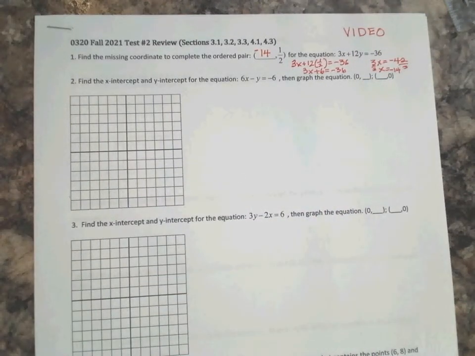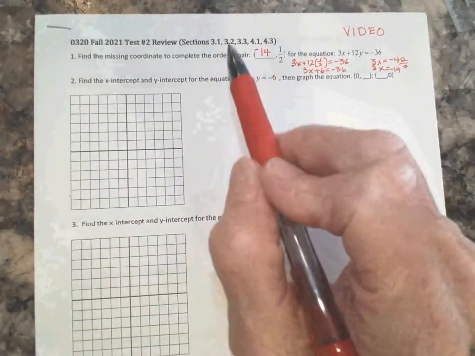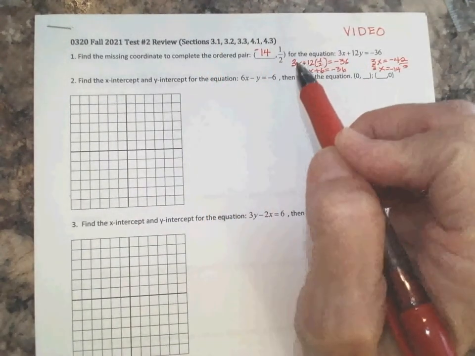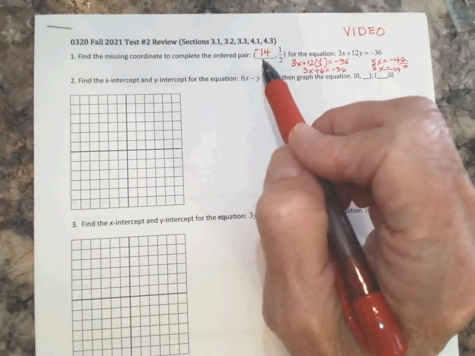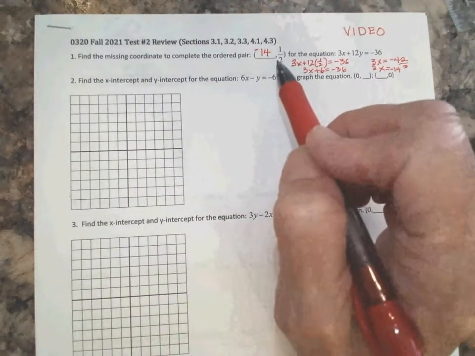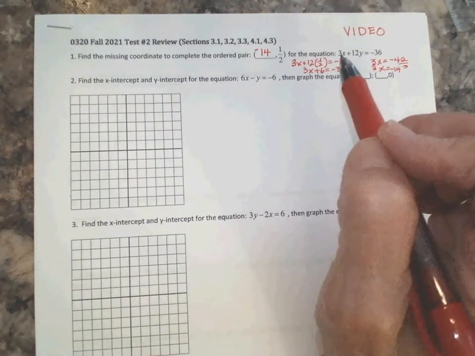We did this when we made t-charts and we had values for x and we had to find y values. Well, now here's a y value and you have to find the x value for it. So you're just going to plug in the 1/2 into the spot for y and then figure out what the x value would come out to be.